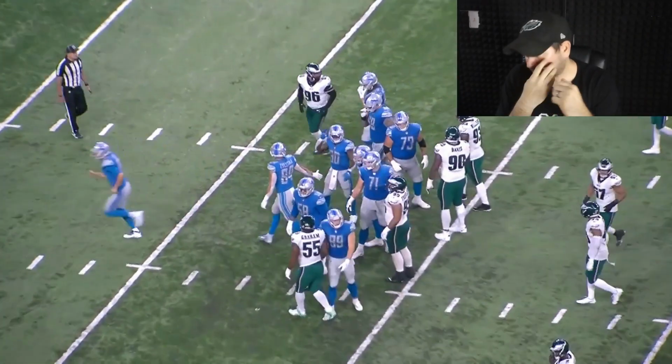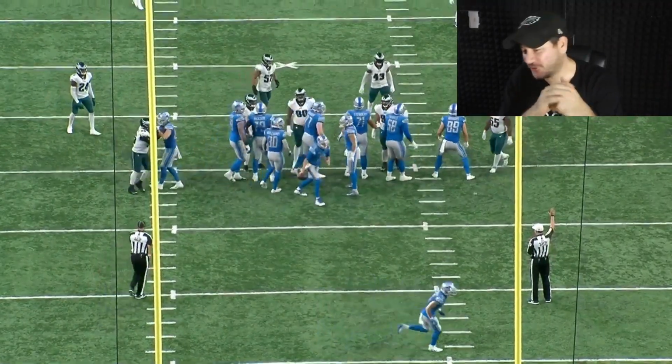Finally, Detroit's so scared they just decide to put their knee on the ball. No, I'm just joking, guys.